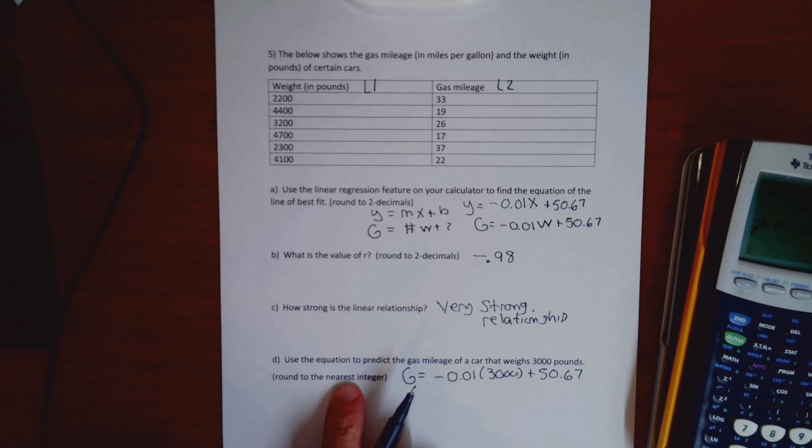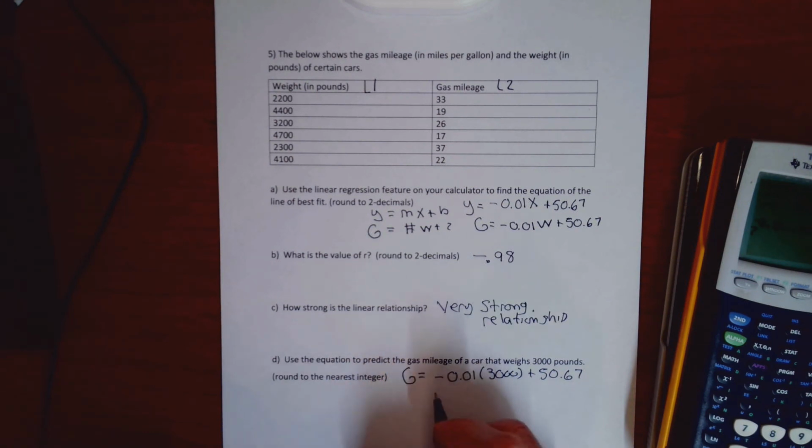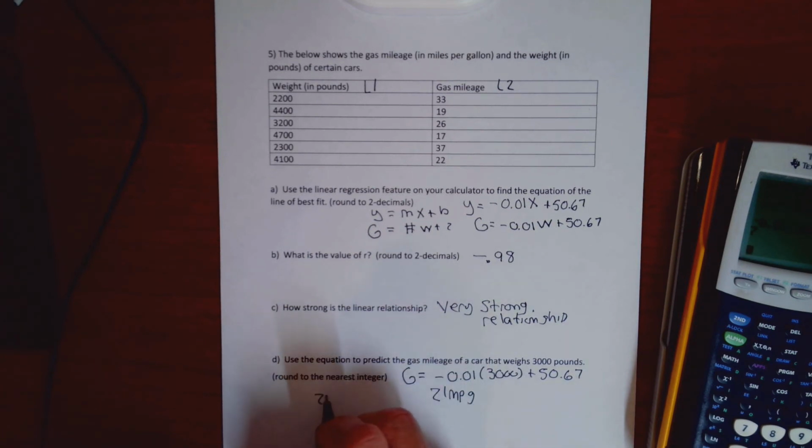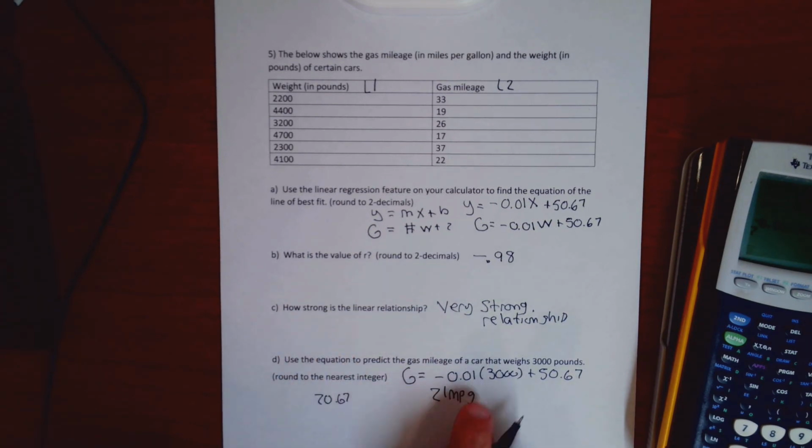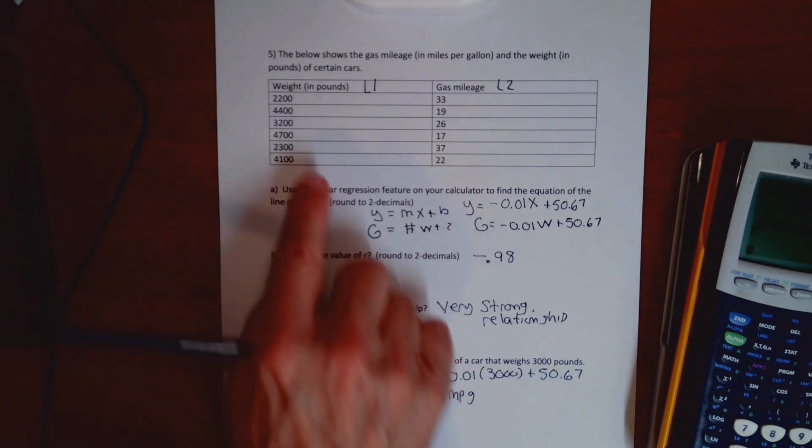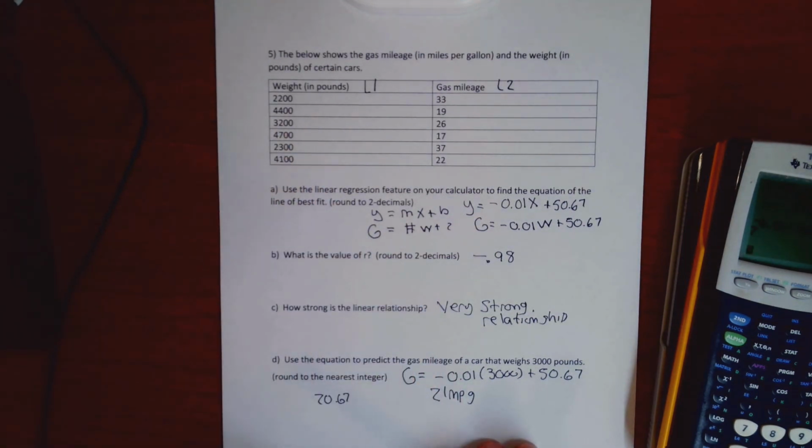This is rounded to the nearest integer, so I'm going to round that up to 21 miles per gallon because my calculator gave me 20.67. And that feels good enough.